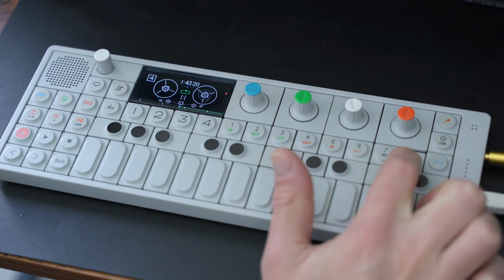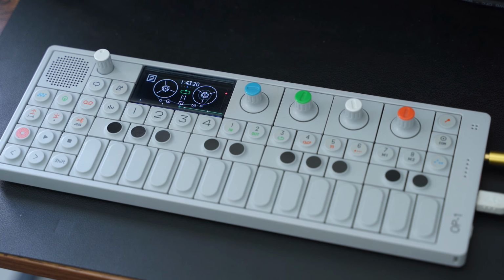So on 7, I have a filter, and on 8, I have some reverb. So I'm going to mess around with these and just show you how you can take a static loop and spice it up a bit.